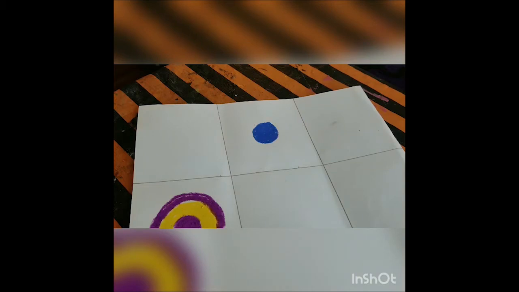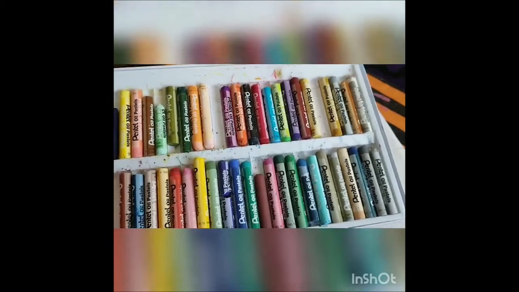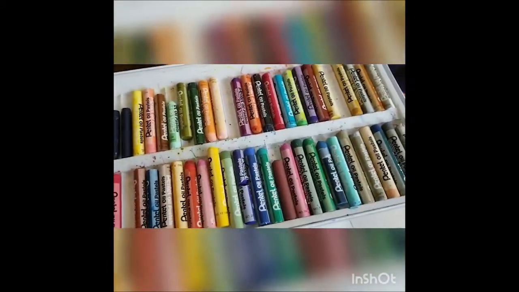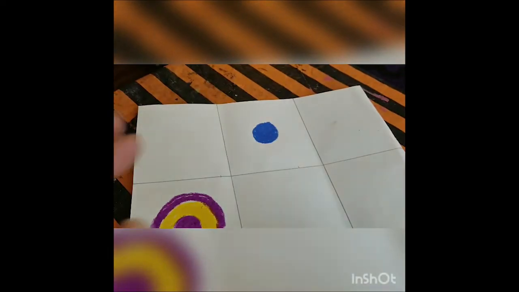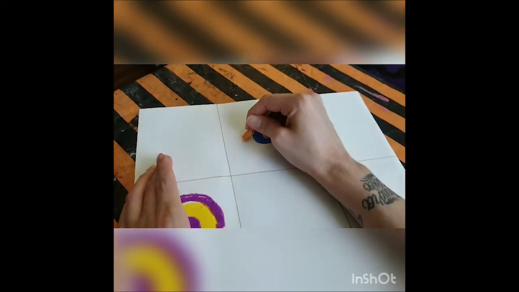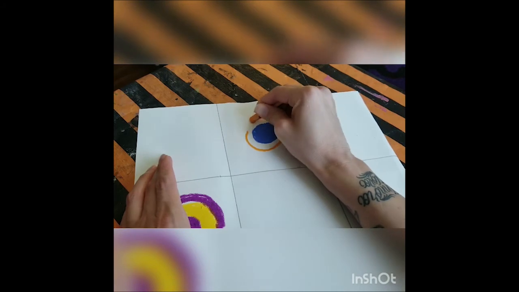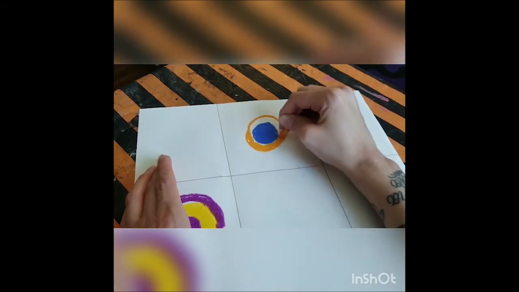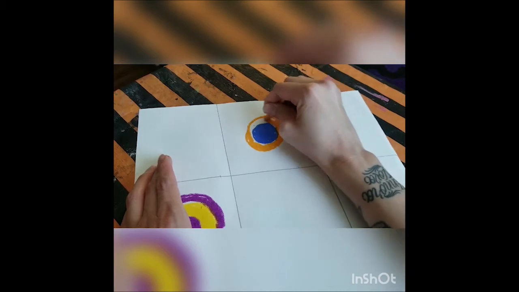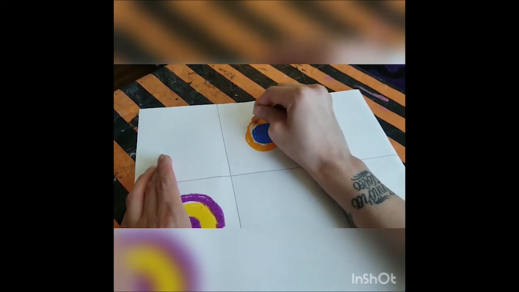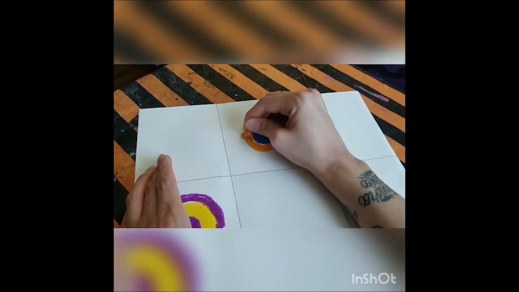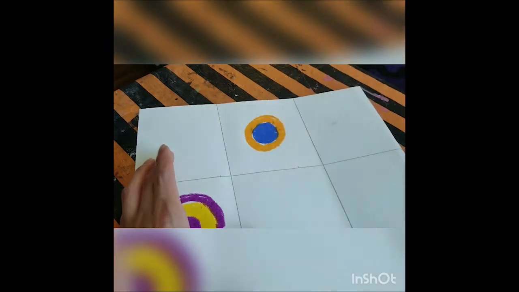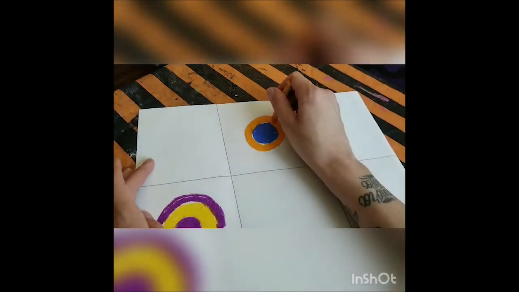Now, if you have a kit like mine, which some of you might, some of you may not, I do have various shades of the same color. So I'll show you what I'm going to do. I'm going to grab one shade of my orange, draw that circle around it, and color it in. It's a light color, so I'm not going to try to touch the blue too much right now. Just like so.